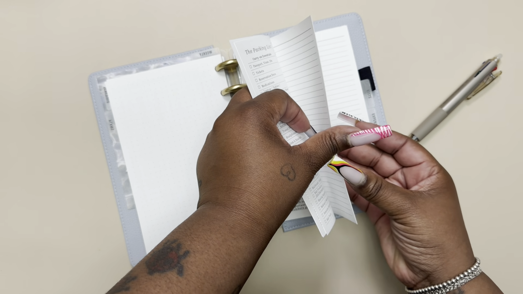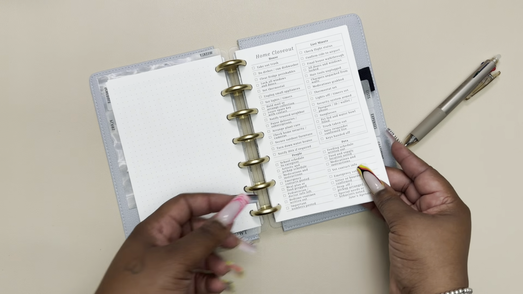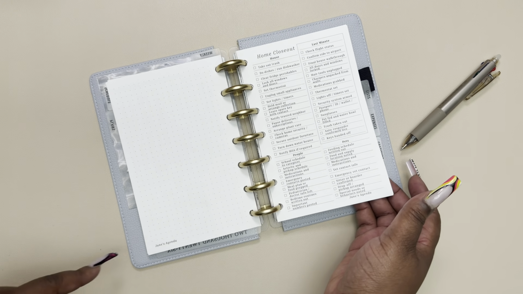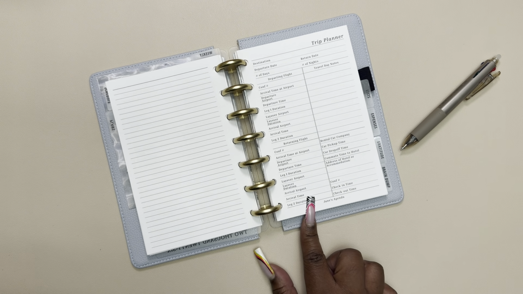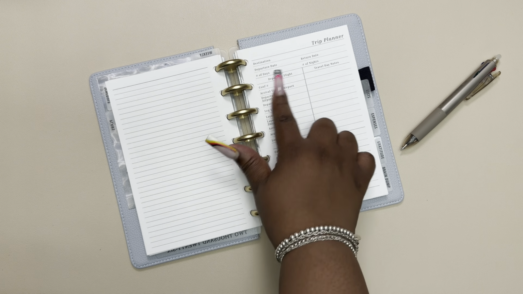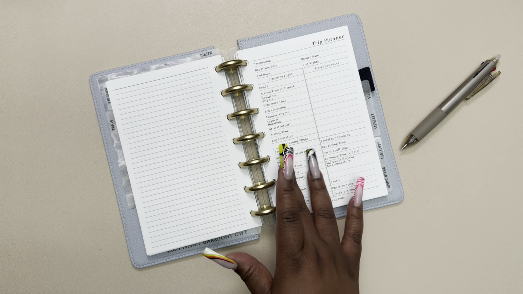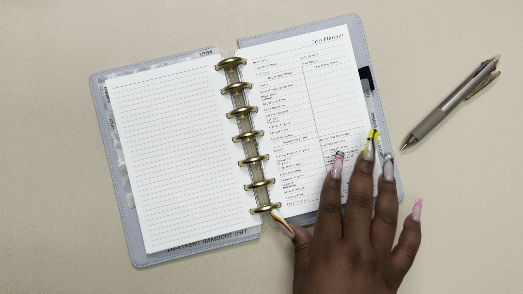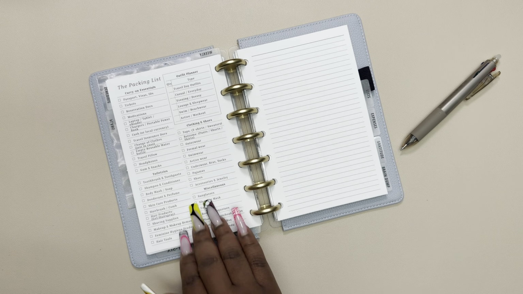Let me see where another one is. So then you have the home closeout, and it's just a checklist, and it is not front and back, so it's everything here, and the back is just dot grid. Then I just have some trip planners, and this is pretty much self-explanatory. Destination, date, all of your flight information. If you have any rental cars, day of travel information, you can write all of that check-in information here. And the back just has a packing list.